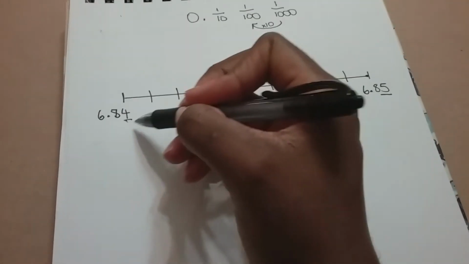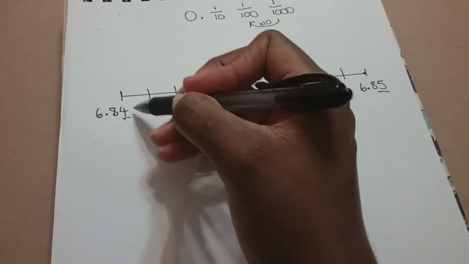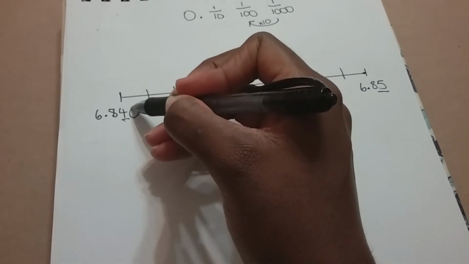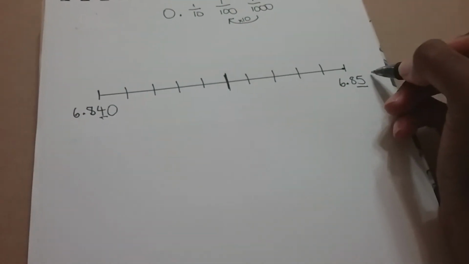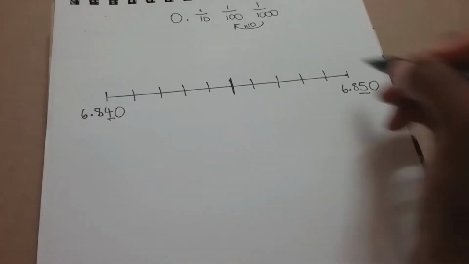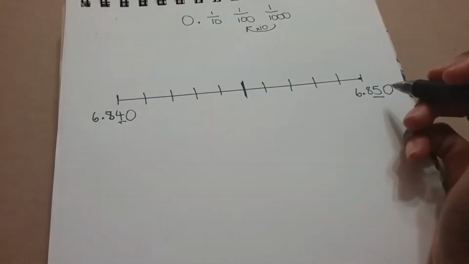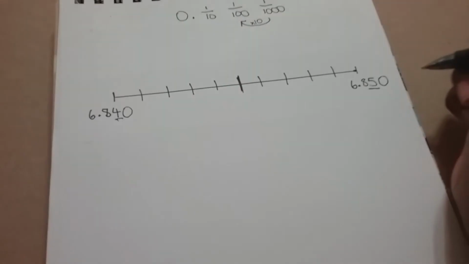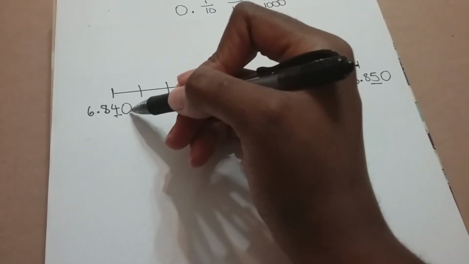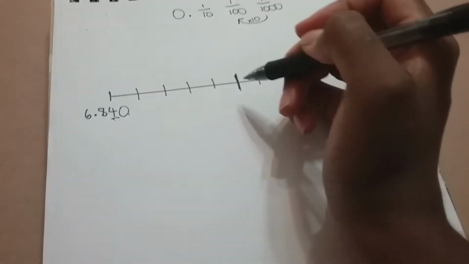Remember what I said. Even though there is nothing currently in the thousandths place, we can put a 0 there to hold it open. So when we look at it with a 0 there instead, I now see the numbers 40 and 50. I know how to jump from 40 to 50. 41, 42, 43, 44, 45, all the way up to 50. So I'm going to follow that pattern, changing my thousandths place as I jump.